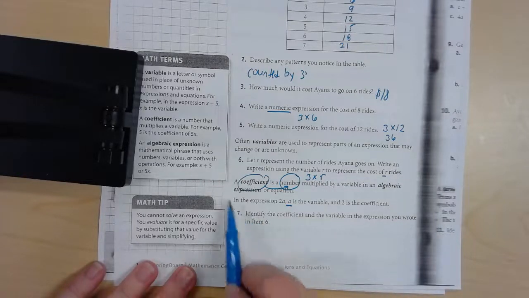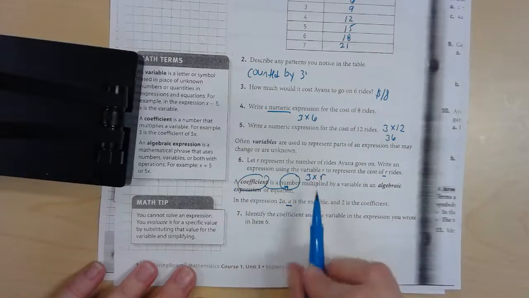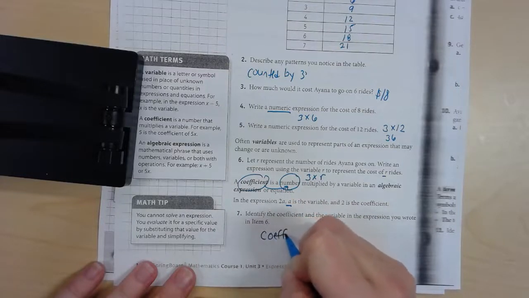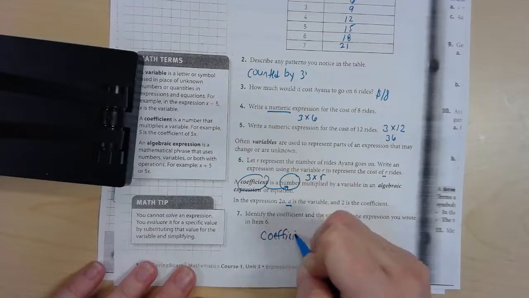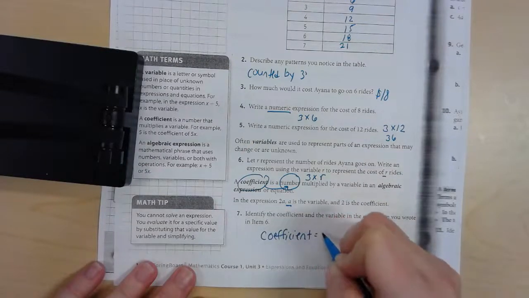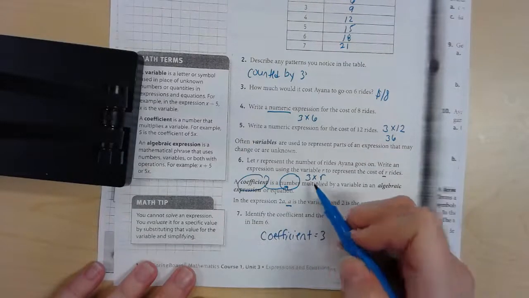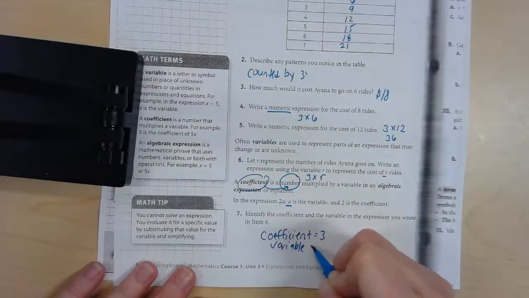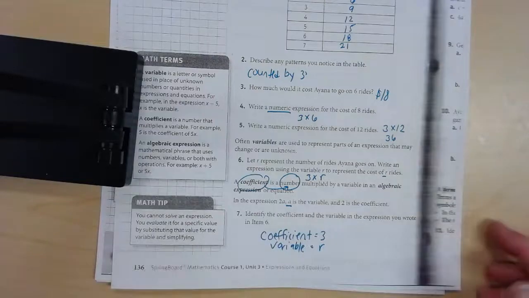So the coefficient is the number. So the coefficient is 3 because it's the number. The variable is the letter, which is R.